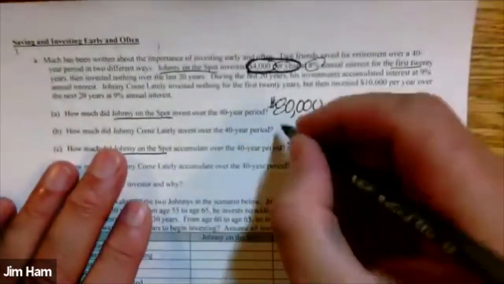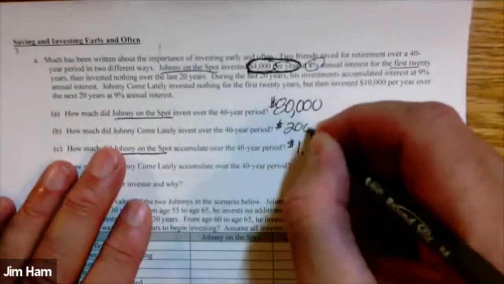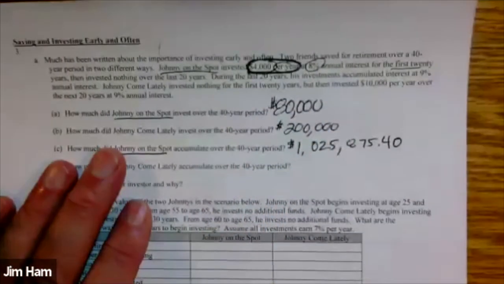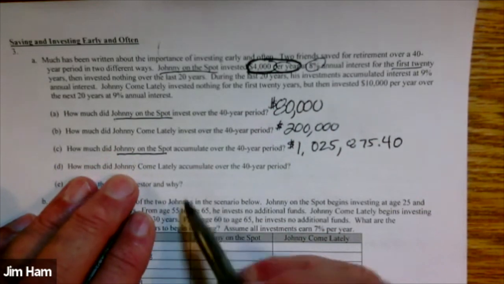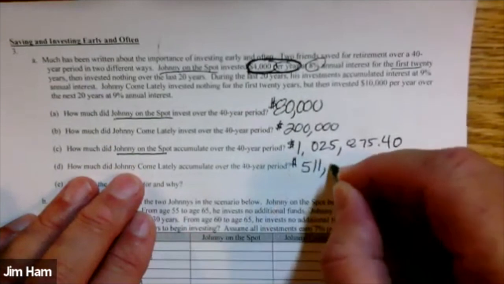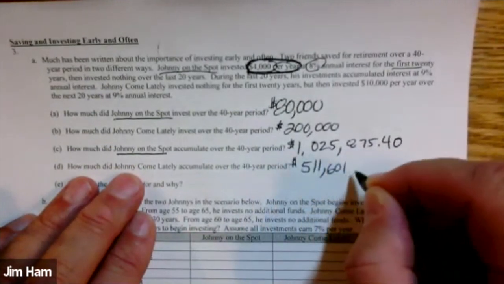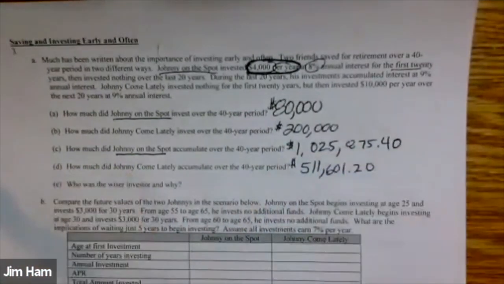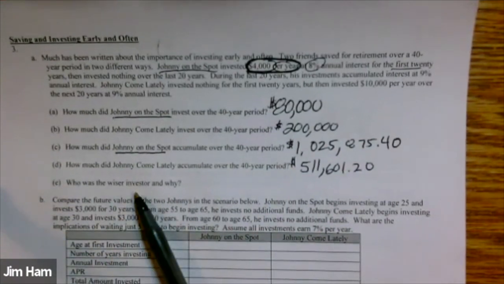Johnny come lately invested $200,000, $10,000 for each of 20 years, and ended up with $511,000, just a little bit over $500,000. So hopefully you'll see that Johnny on the spot was the wiser investor.